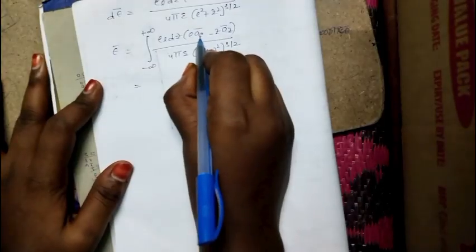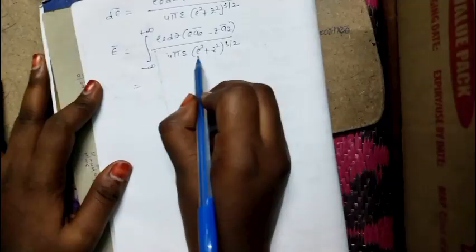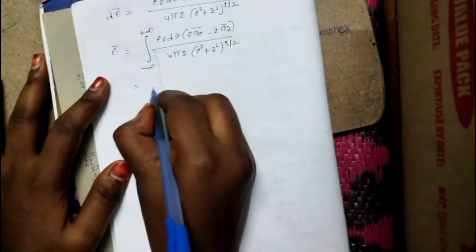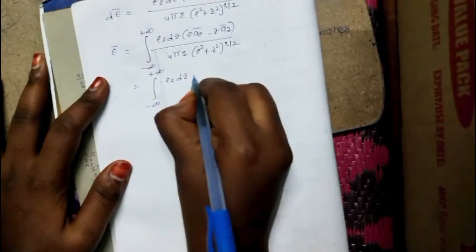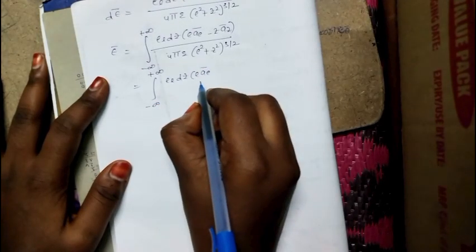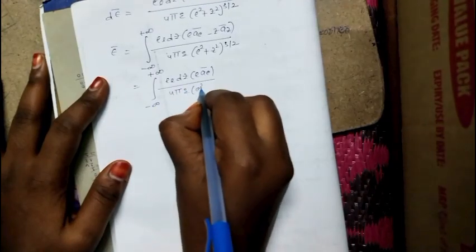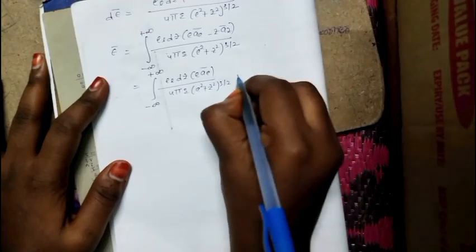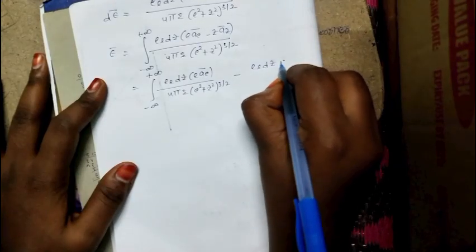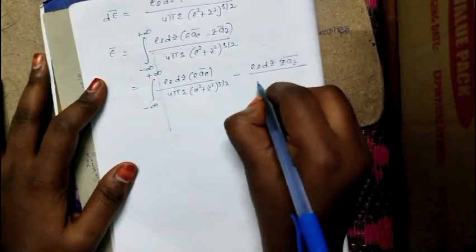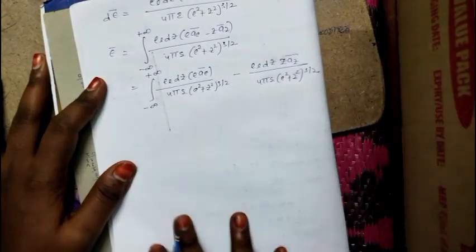Next, this rho arrow bar minus z bar, we have to distribute: integral from minus infinity to plus infinity of rho L dz rho arrow bar by 4 pi epsilon (rho square plus z square) to the power 3 by 2, minus rho L dz z az bar by 4 pi epsilon (rho square plus z square) to the power 3 by 2.